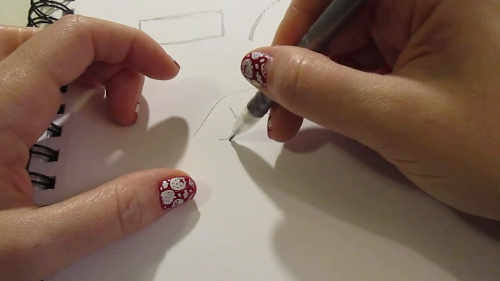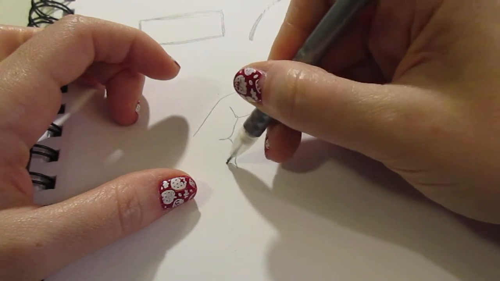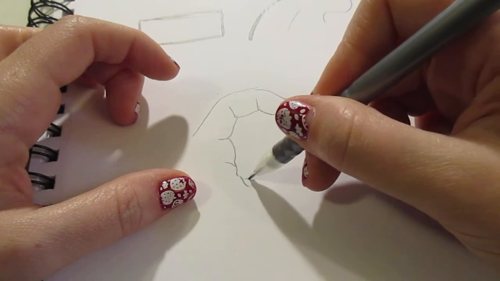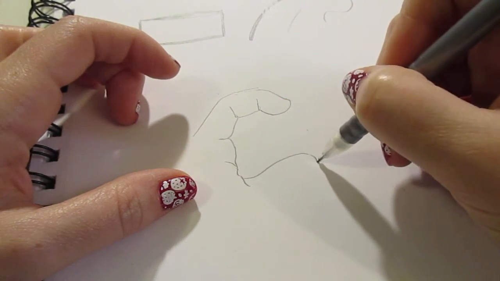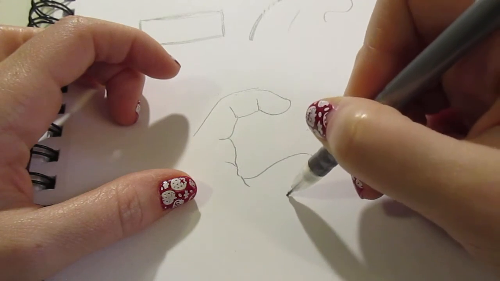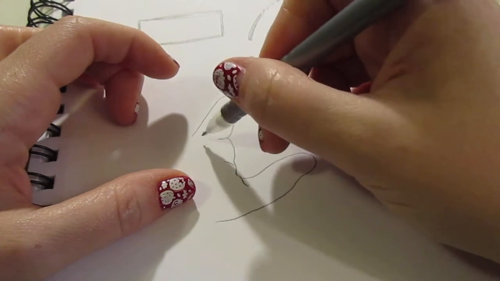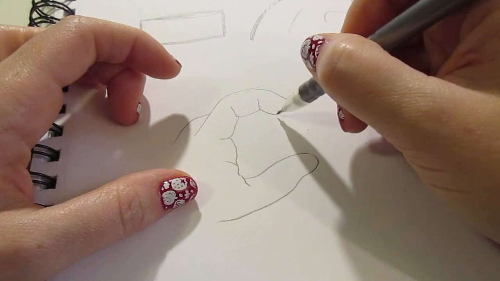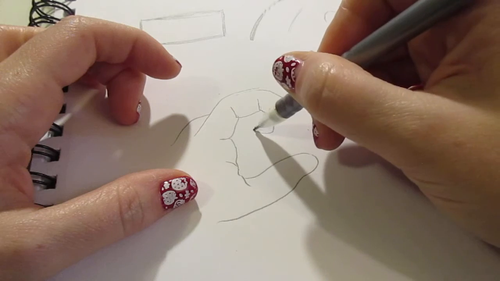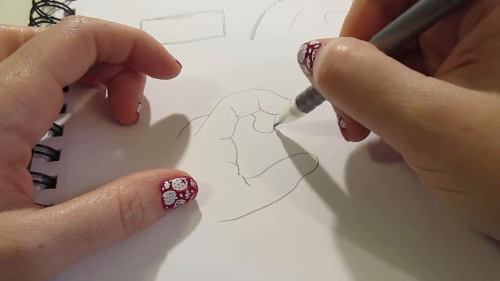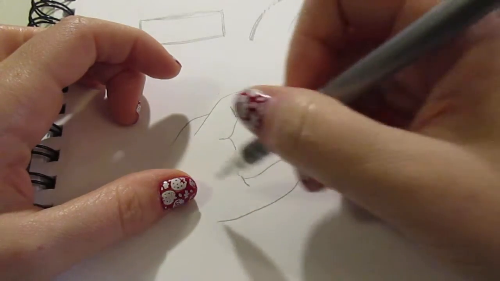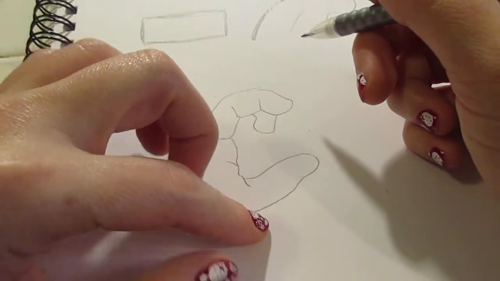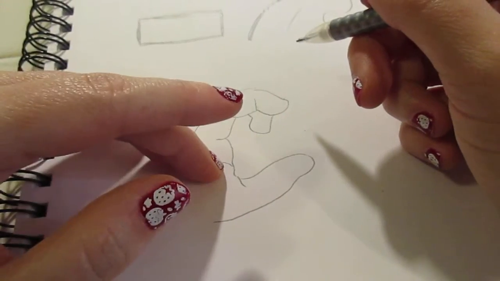So I'm creating this contour of my finger there. Okay, so this would be considered a contour line. It's an outline of something I was looking at to create the image.